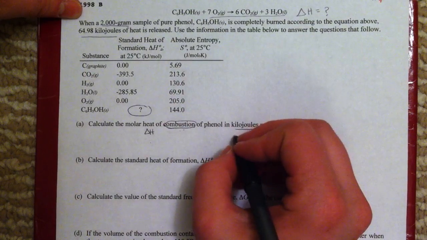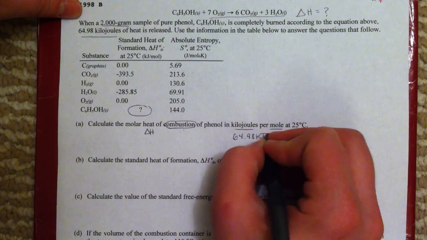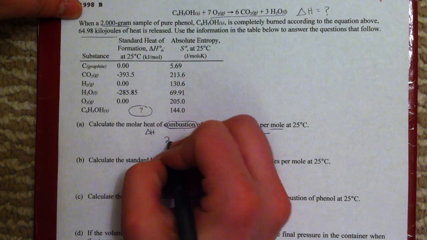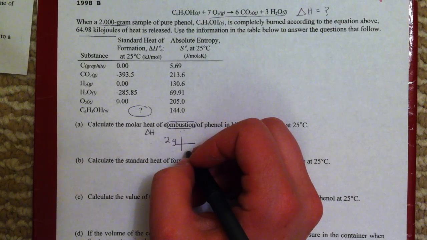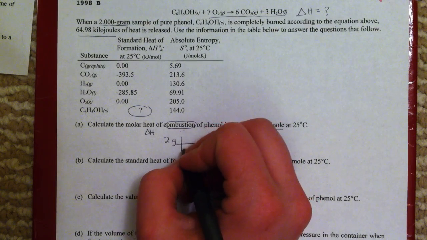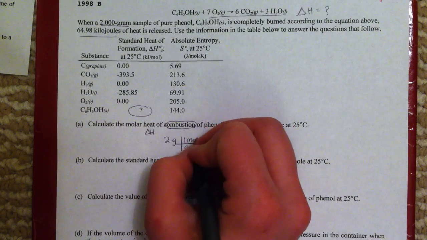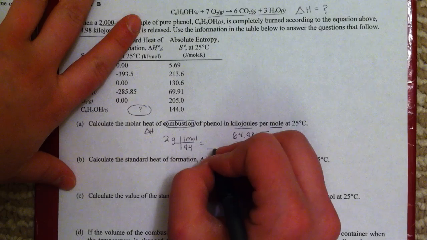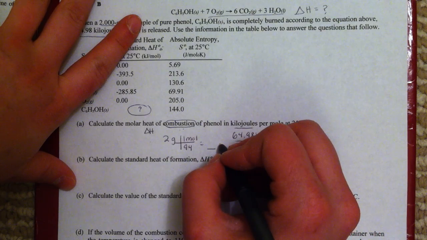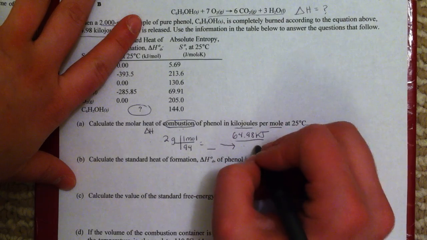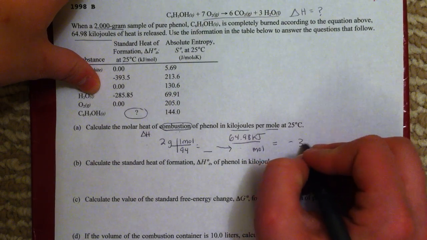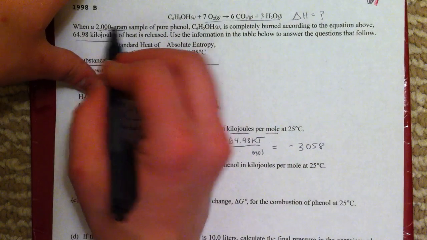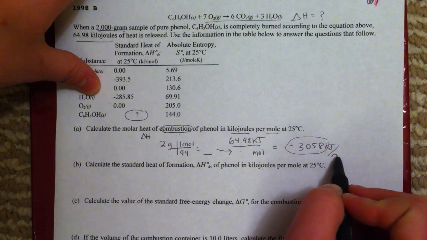So we have 64.98 kilojoules, and we need moles, but we have grams, so we have to go from 2 grams and the mass of the phenol. Sorry, I've got to find it. 2 grams, and the mass of the phenol is 94, and that's for 1 mole. And whatever number you get here, you're going to put that number under here, and that's going to be your moles, and you're going to get your kilojoules per mole. I don't have my calculator with me, so I can't do it, but it's negative 3058, and here we had 4 sig figs, so we're keeping 4 sig figs, kilojoules per mole.